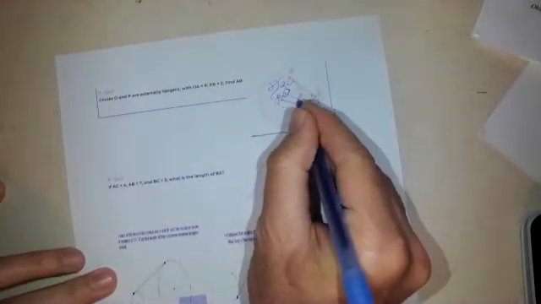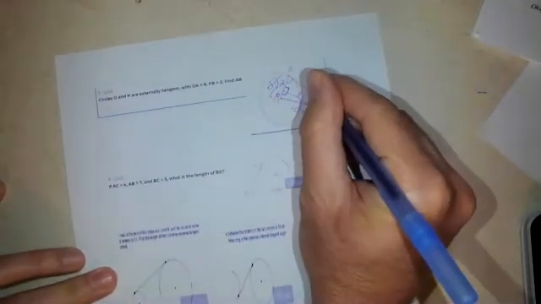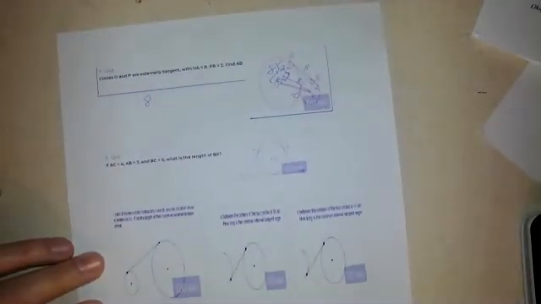And again, if we know one side of a rectangle, the opposite side must be 8 as well. So that is that process. We'll get another opportunity to look at that below.